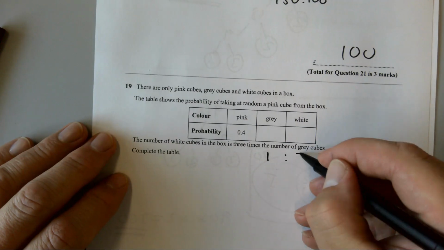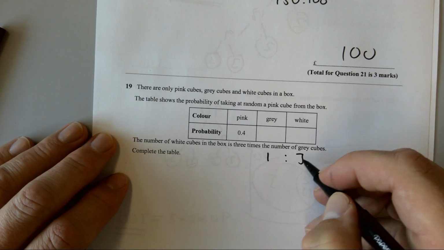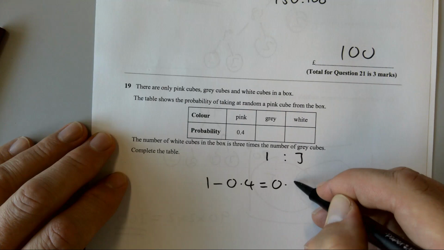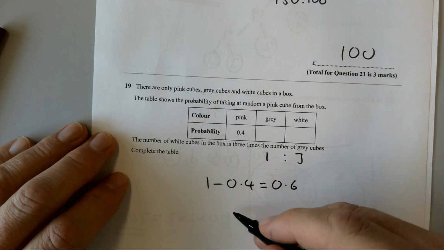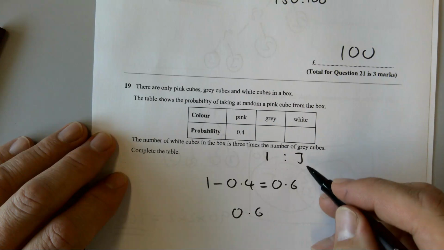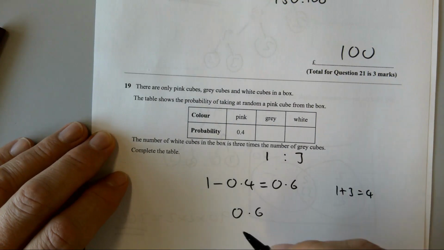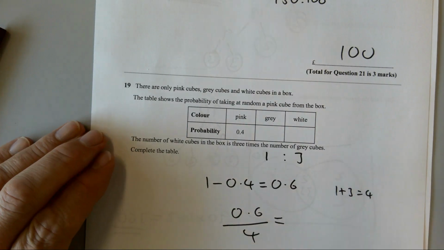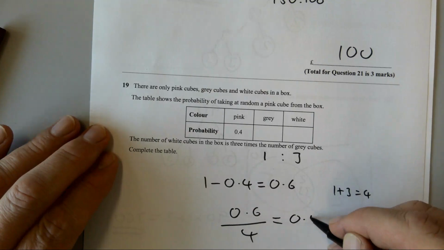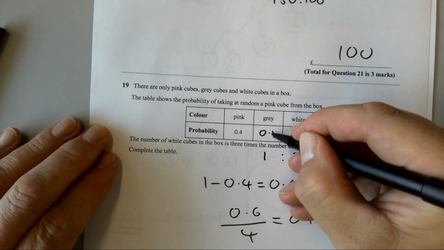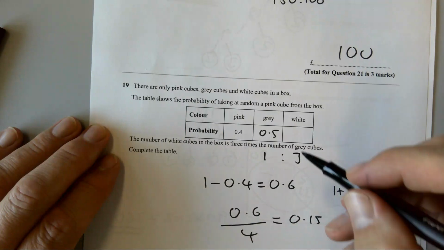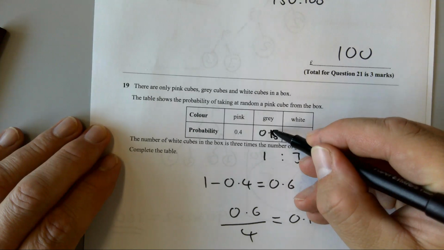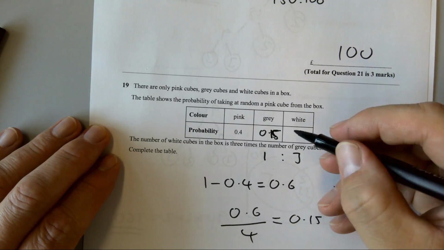So I'm going 1 take away the 0.4 because probability always has to sum to 1. So I need to share that 0.6 between 4. So 60 divided by 4 is 15, so 0.6 divided by 4 is going to be 0.15, so that must be the grey part. 3 lots of 0.15, make sure you write the right number, 0.45, 3 lots of 15 is 45.